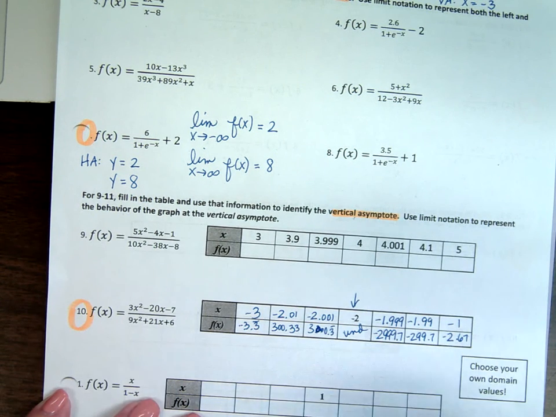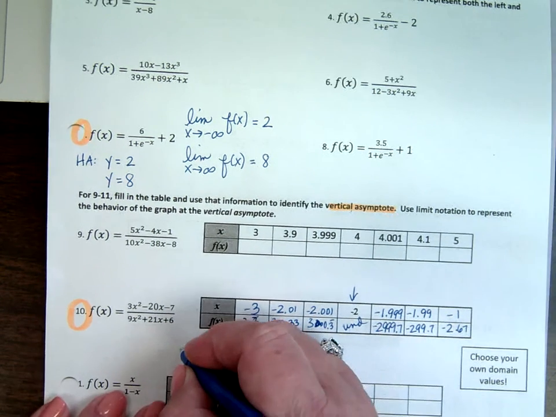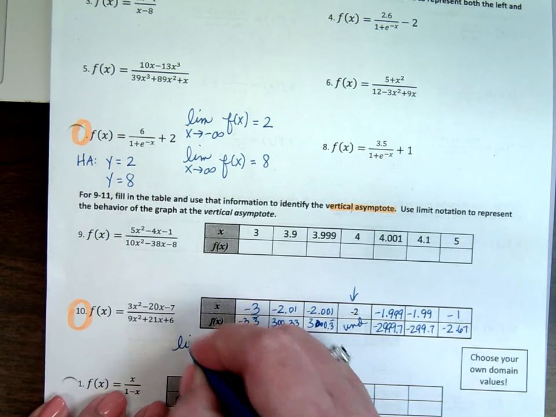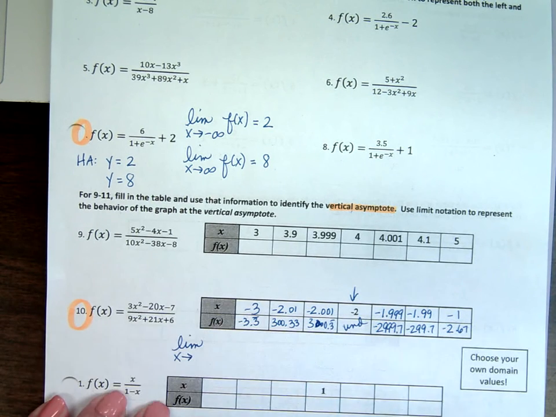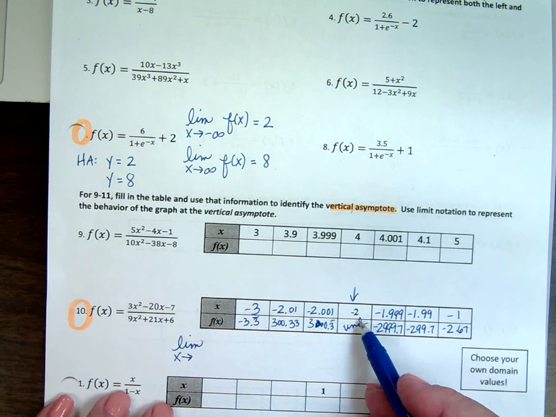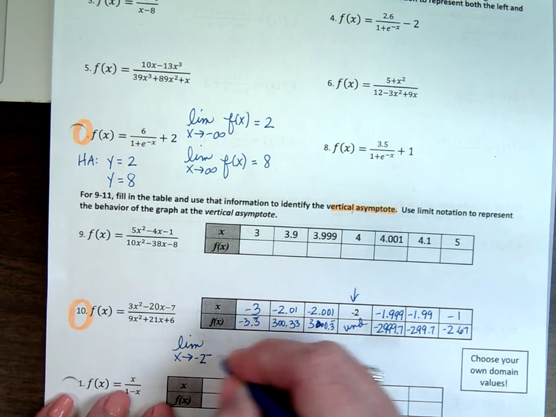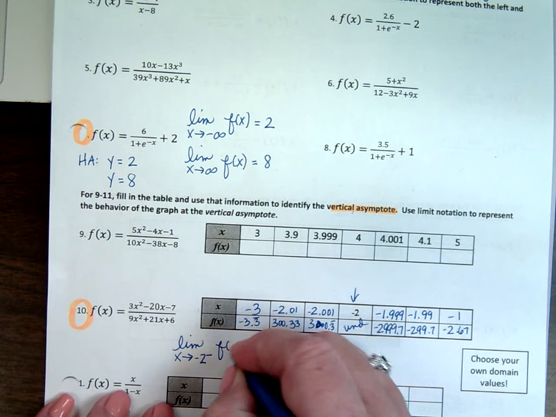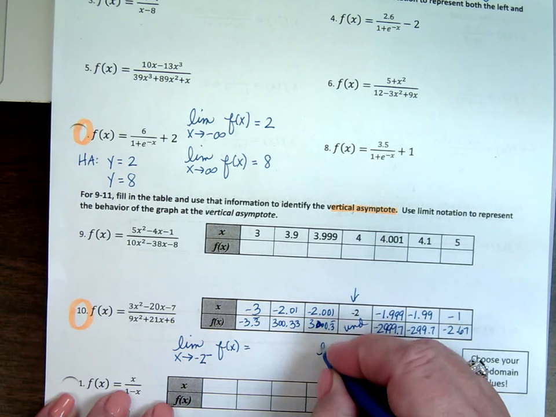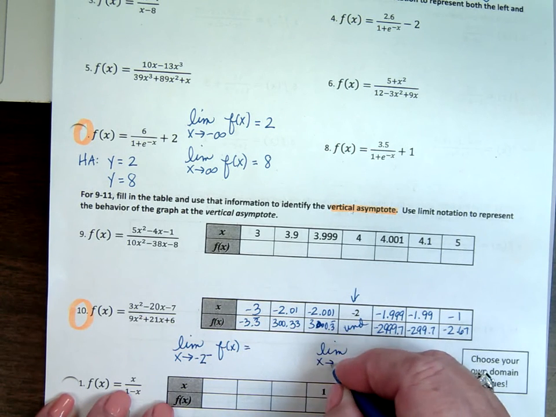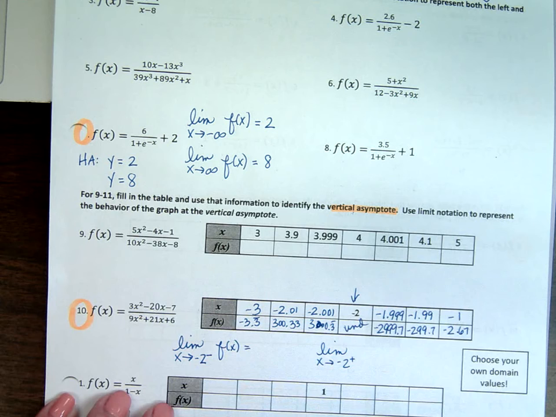So here I go. Here's my limit notation. LIM, X with an arrow, and then the place that I'm looking at, what's going on at negative 2. So it's going to be the limit as X approaches negative 2 from the left of my function, and then the limit as X approaches negative 2 from the right with a little plus sign of my function.